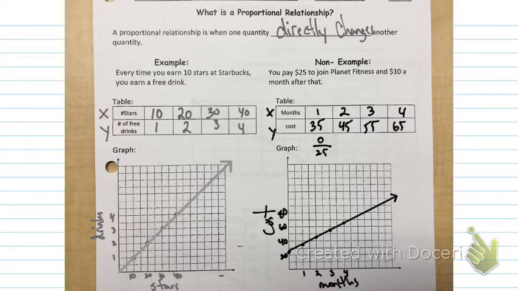So if you talk about the price per month, the price per each month is not constant. There's not a constant of proportionality. Now, there is a constant rate of change, which is $10 per month, but the price per month is always changing because your $25 is getting split up.